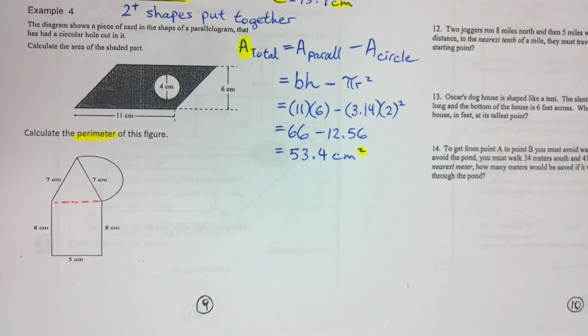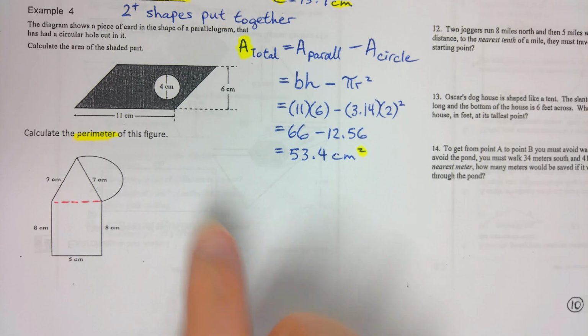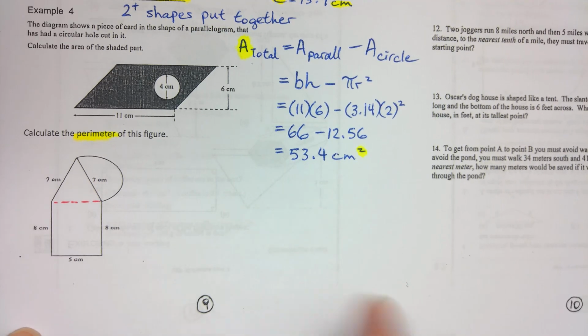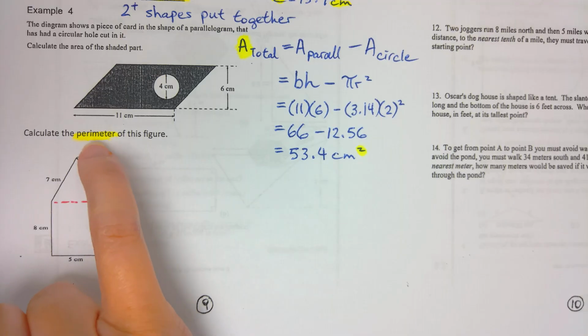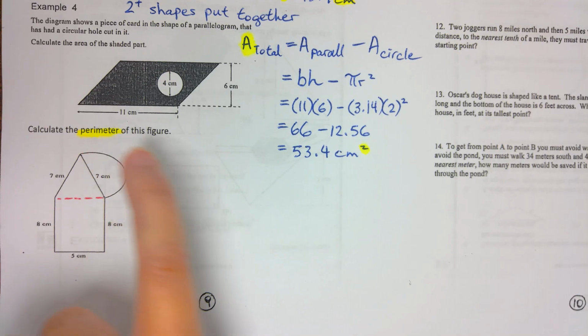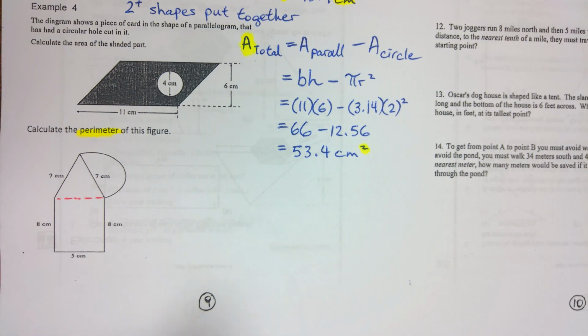I've seen it so many times on tests. People write me like 10 lines of work finding the area, and then they get 0 out of 4 because that was not the question. The question is asking you for perimeter. If you find me the area, you just wasted 5 minutes of your life. Make sure you read the question carefully.